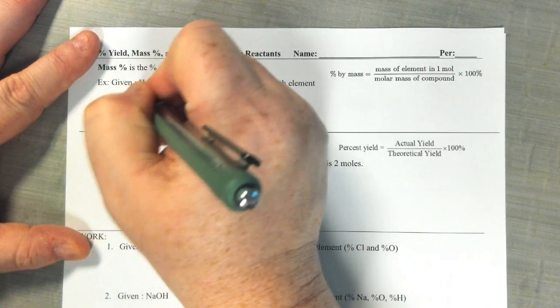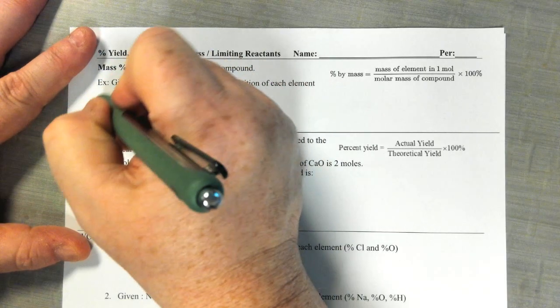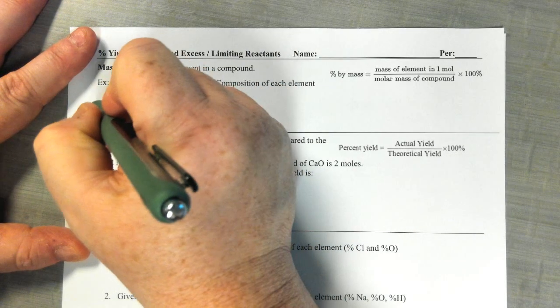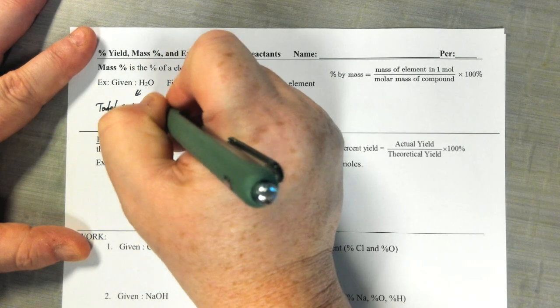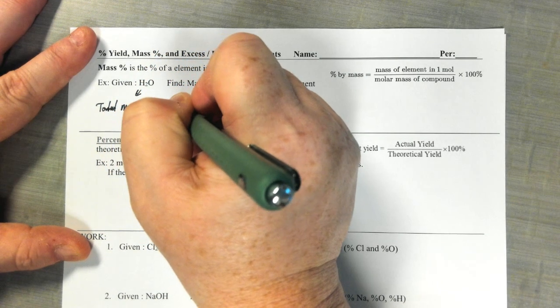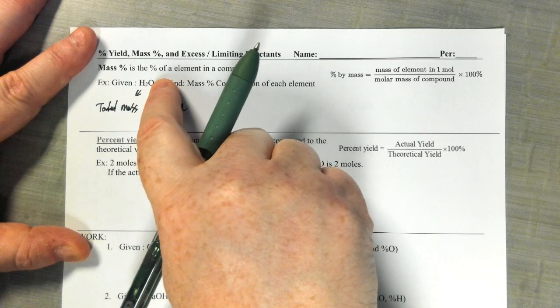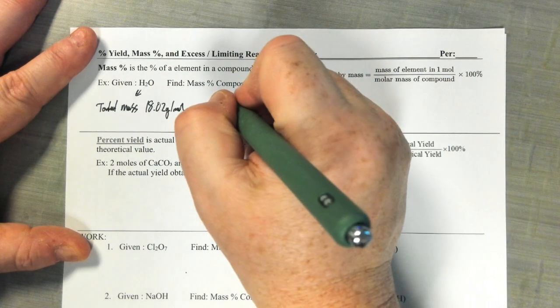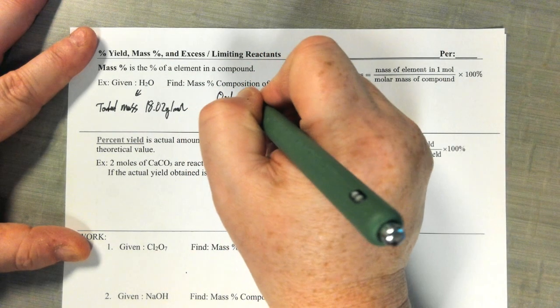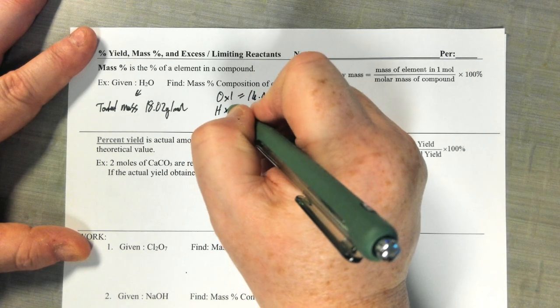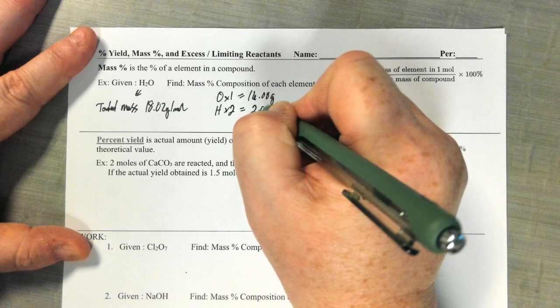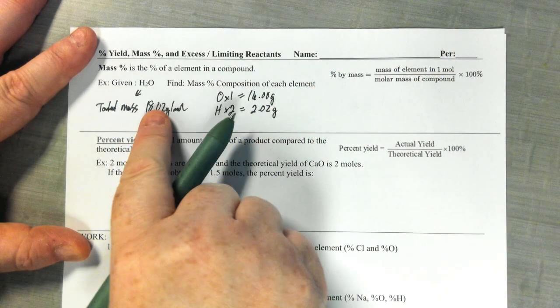Well, we know that the molar mass of H2O, total mass, is 18.02 grams per mole. We know that because we take the oxygen times 1, which is 16 grams, and the hydrogen times 2, which is 2.02 grams. We add that up, we get that.